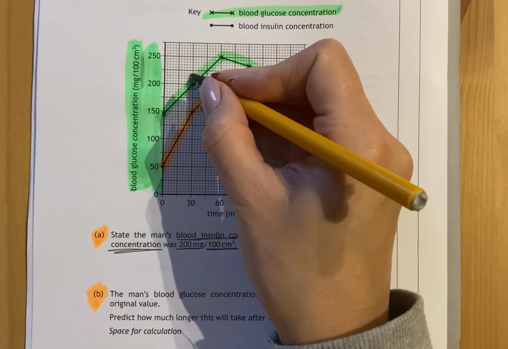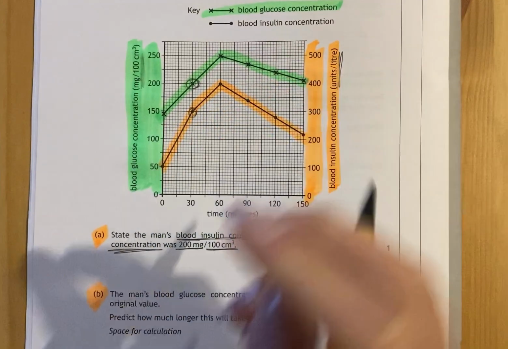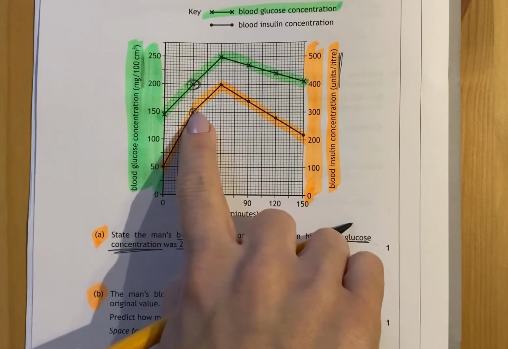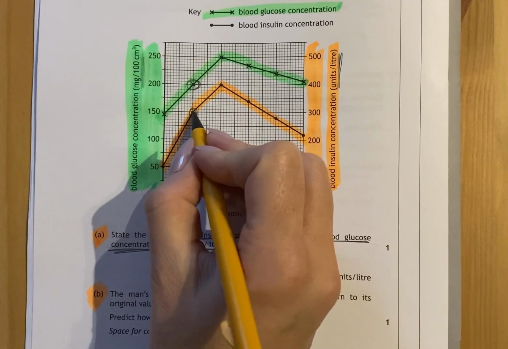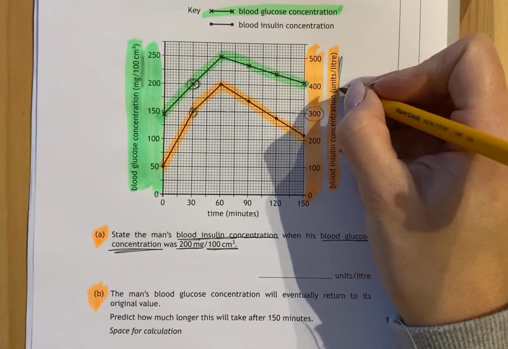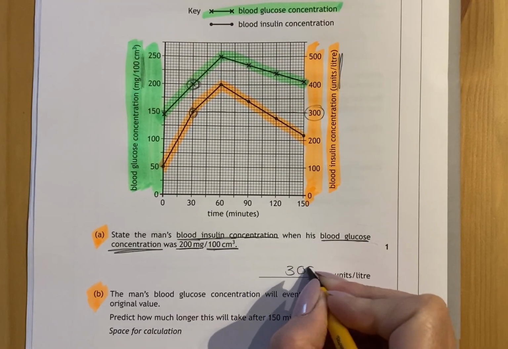So on that same time of 30 minutes, this is the person's blood insulin concentration. So you need to read it off of this orange side here. If you follow over, that'd be 300. And again, it's units per litre, which they have given you as their units here. So 300 would be your answer.